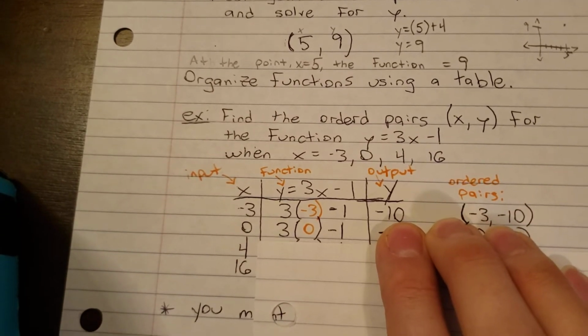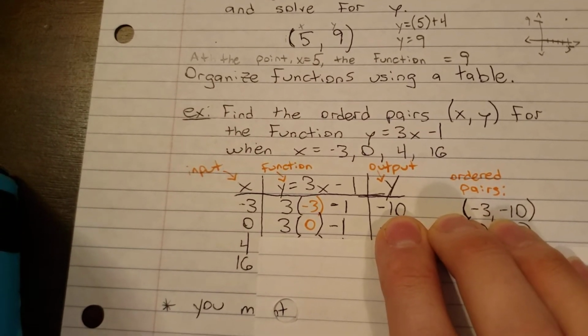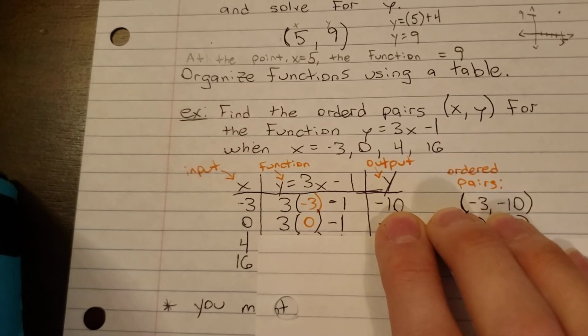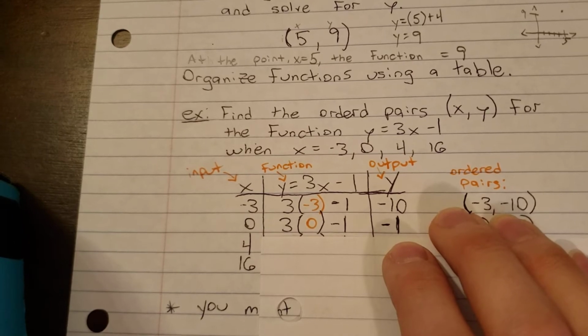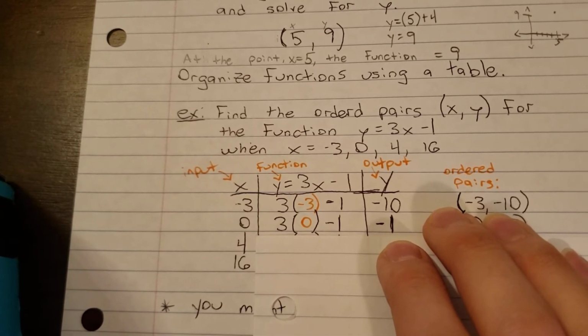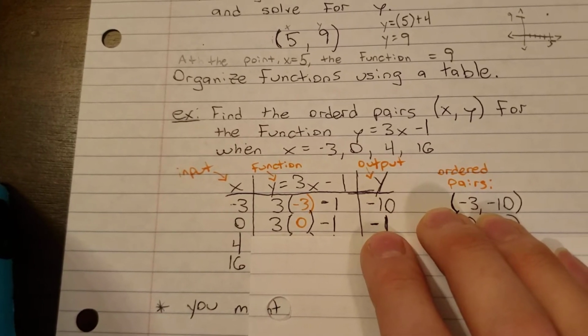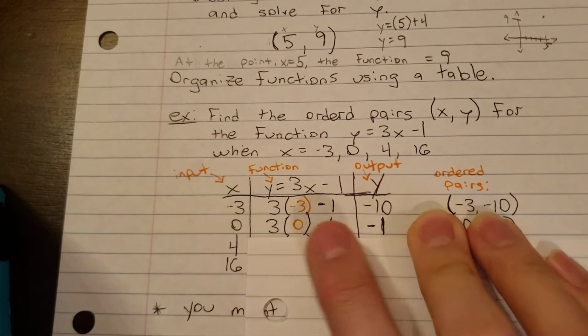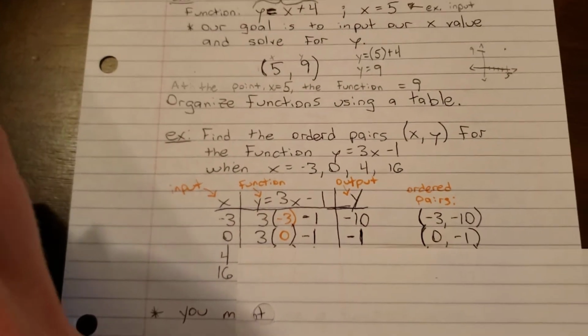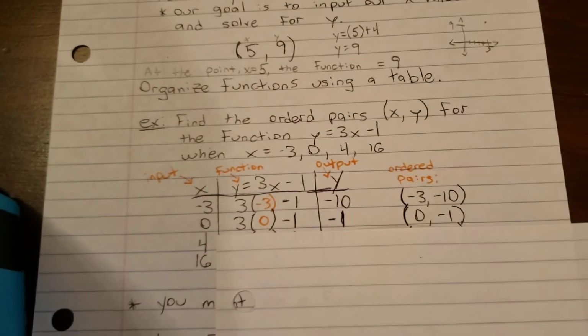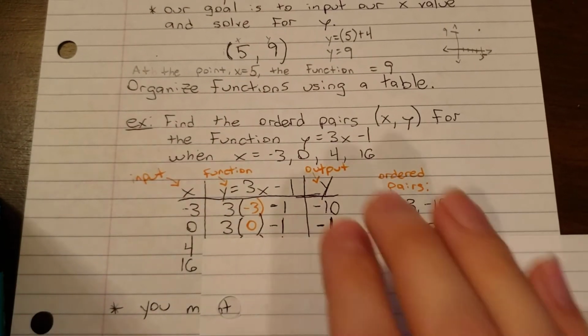Again, I'm rewriting the function. 3 times 0 minus 1. Well, anything times 0 is 0, and 0 minus 1 is -1. So my y value there is -1. My ordered pair is 0, comma, -1, I should have said. It's x, comma, y. Okay.